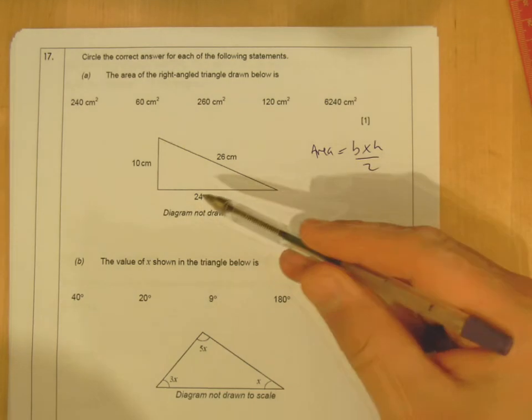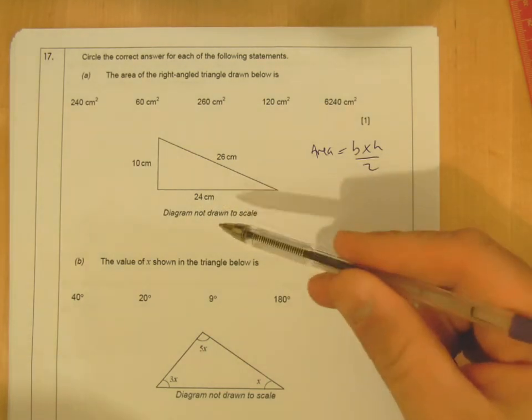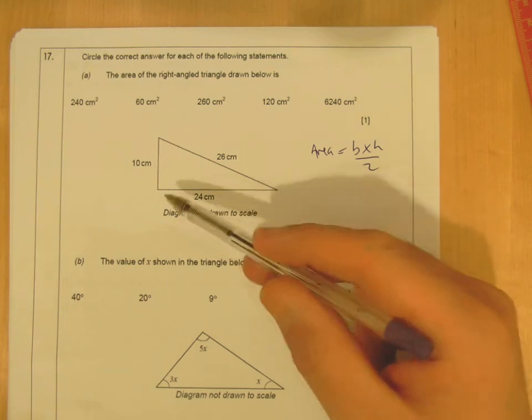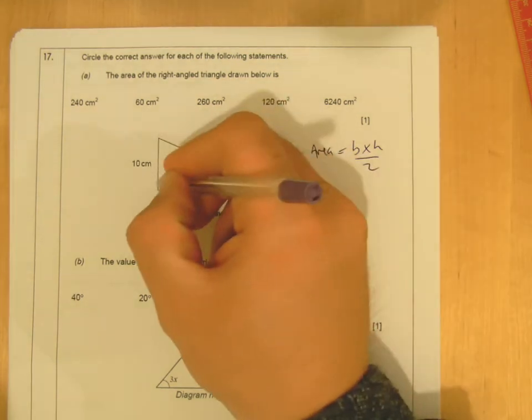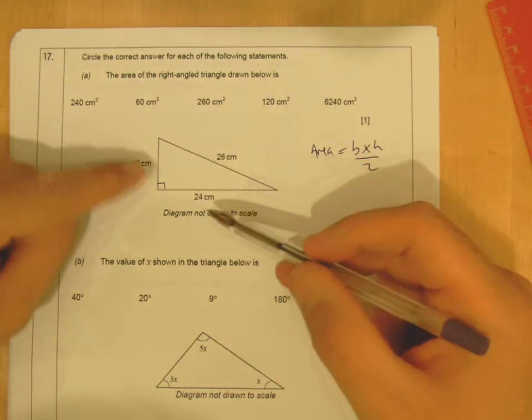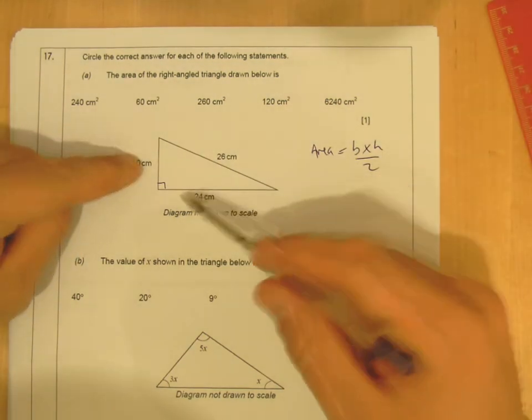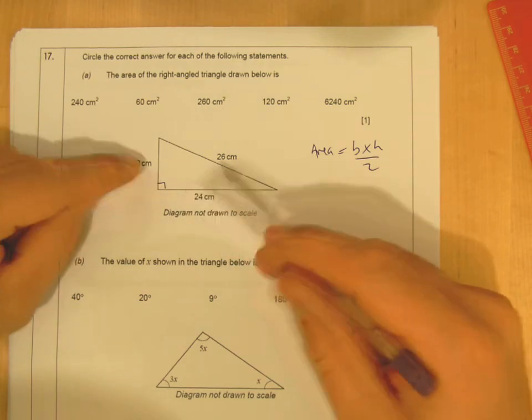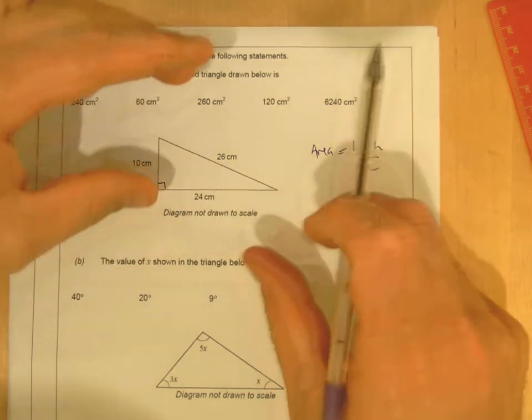The base and the height have to be at right angles to each other, and that's important because when you work out the height of something, you always go perpendicular to the ground, don't you? You wouldn't measure the height on a slant. So you need to look for two sides that are at right angles to each other. It's important to look for that because sometimes the triangle can be rotated round.